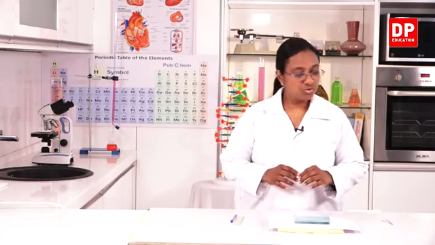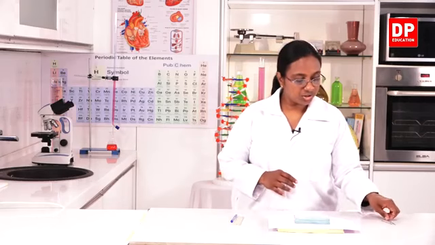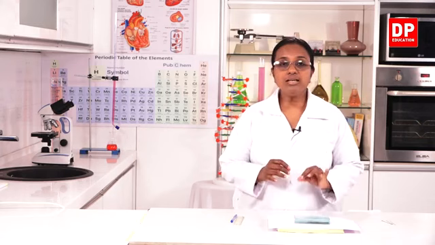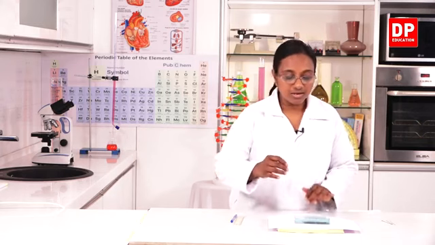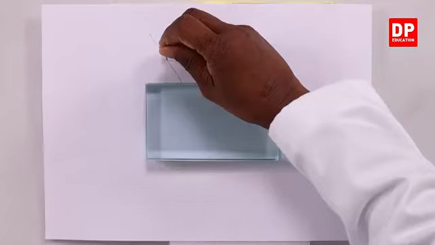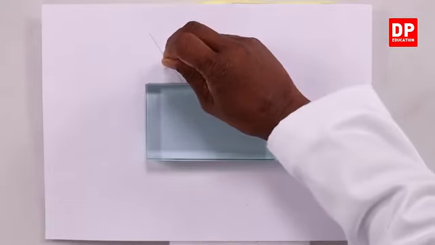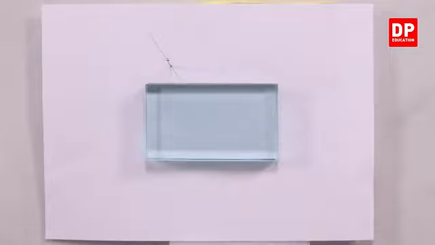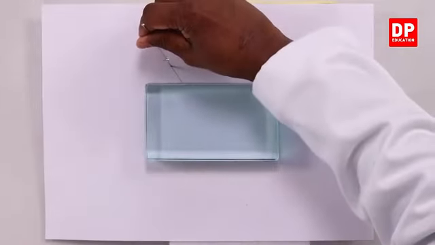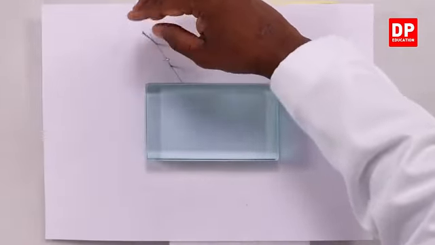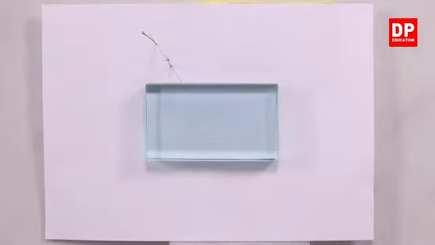What I am going to do now is I am going to put 2 pins on the incident ray and then find the refracted ray. So here I'll put 1 pin and along the same line another pin. And then what should I do?